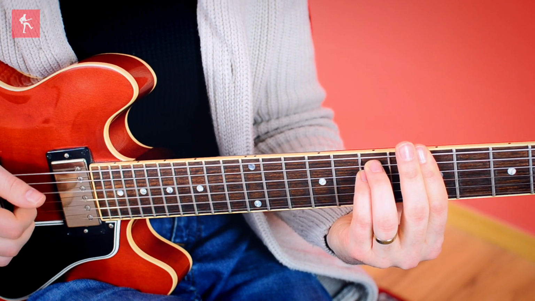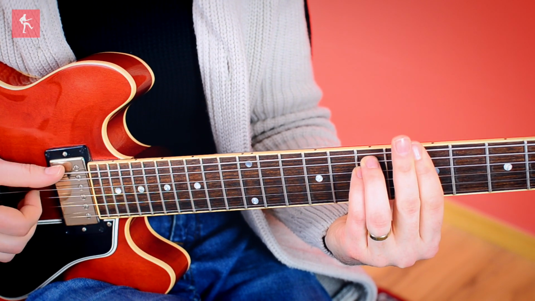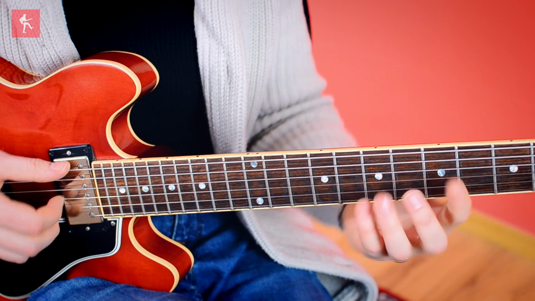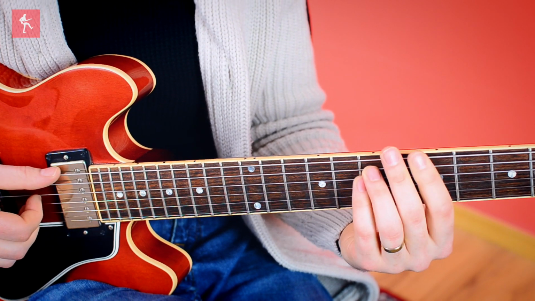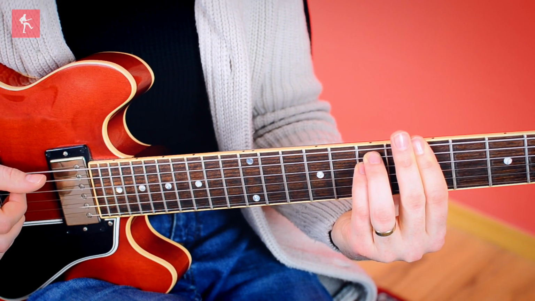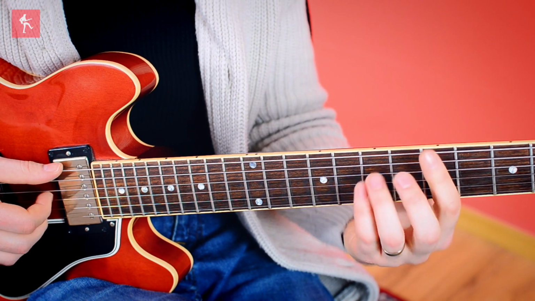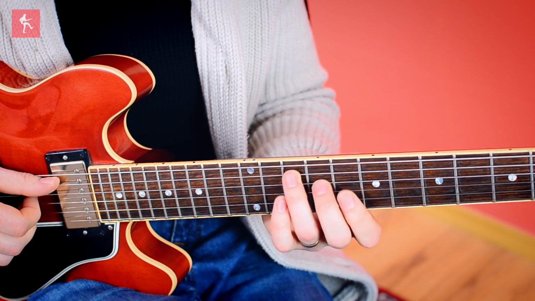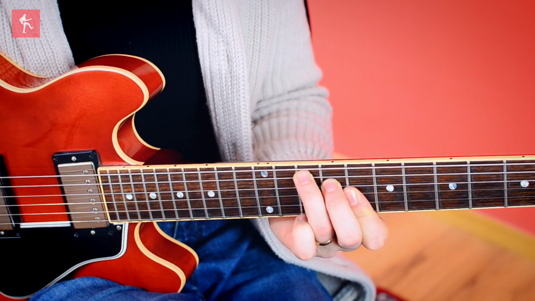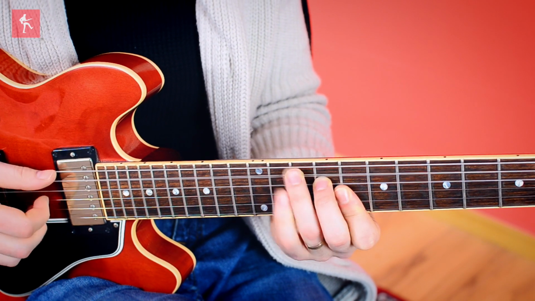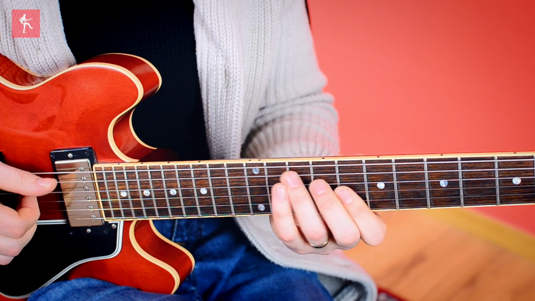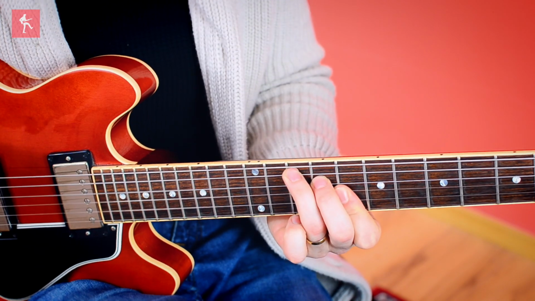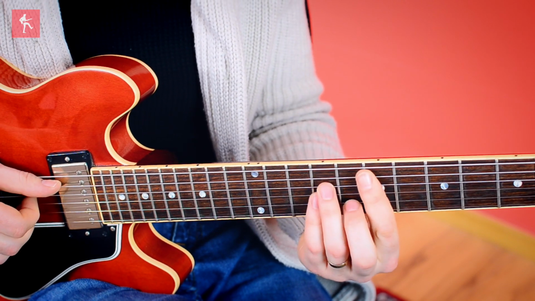Same groove, 1 E and a 2 E and a 3 E and a 4 E and a. But I'm just staying on the A minor for 1 bar, there's no movement there. Second bar on A minor, I do the first bit exactly the same, with that little groove there. But then I move up to this G augmented, and I grab that before going back to the E minor, like this. Then back to the E minor, twice.